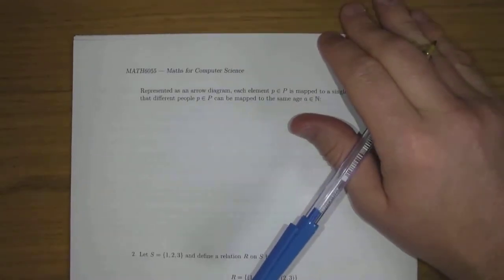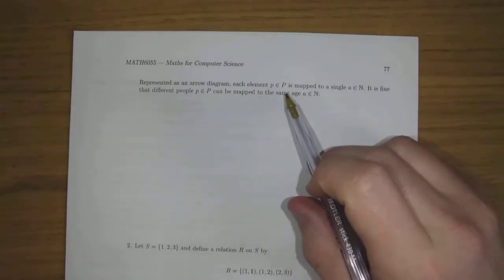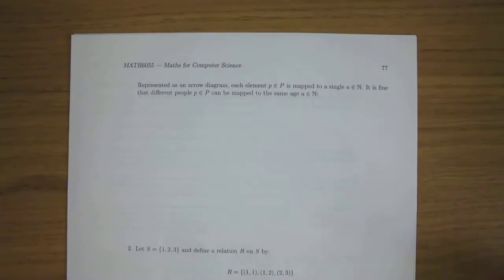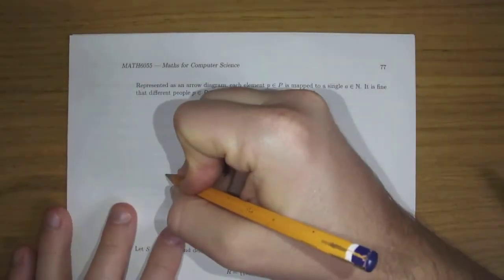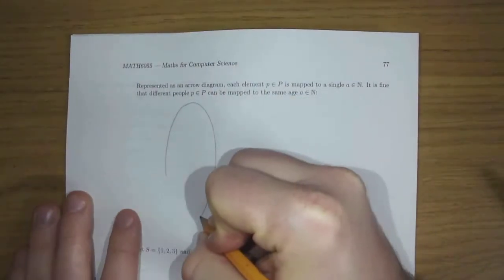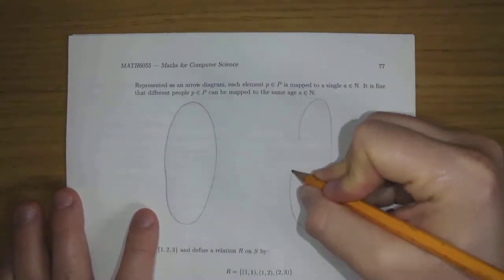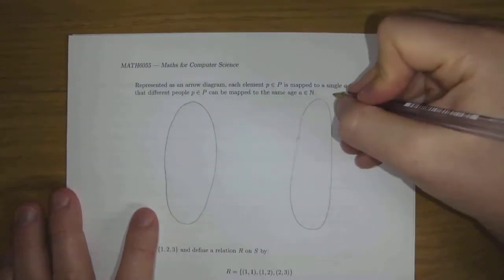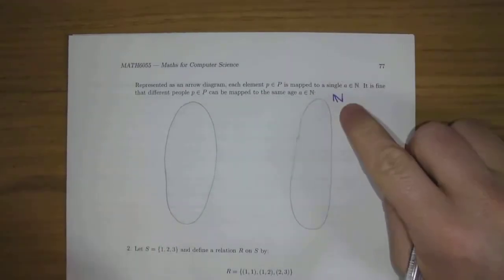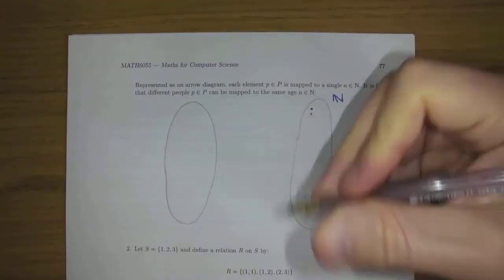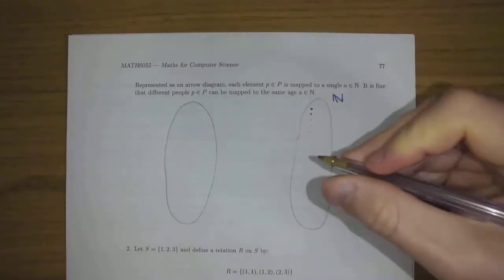Age is a function. Let's see what we got here. So represented as an arrow diagram, each element p, each person is mapped to a single age. It is fine that different people can be mapped to the same age. And we're going to draw some kind of an arrow diagram here. So here's the set of people. And here's n. Now remember, n is, and we won't include 0, 1, 2, 3, 4, 5, etc. No, just do dot, dot, dot.